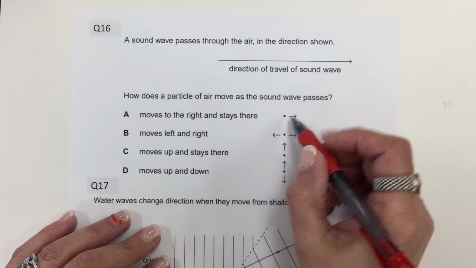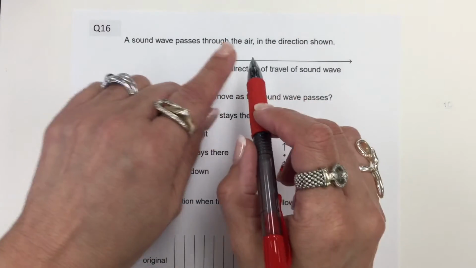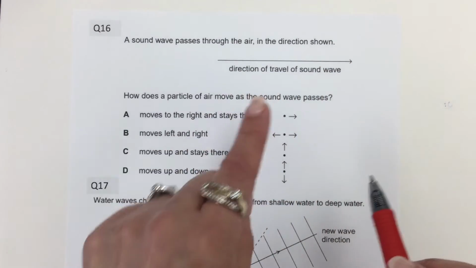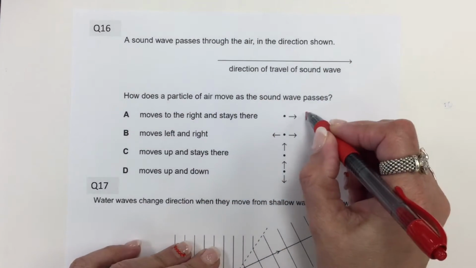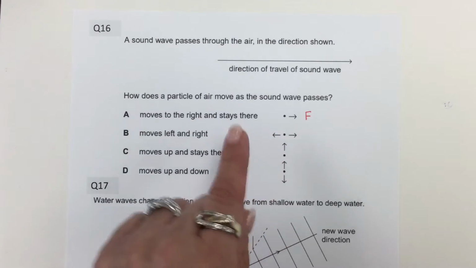So like this? No, that's not correct. This is going in the same direction. It's like the particles in the air are moving with the wave, and this is not correct. So this is false. The second option, move left and right.